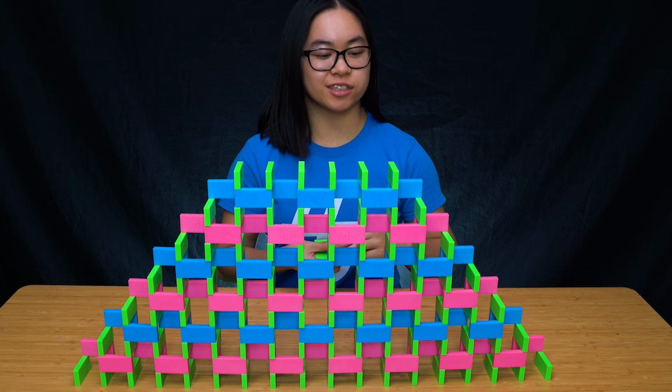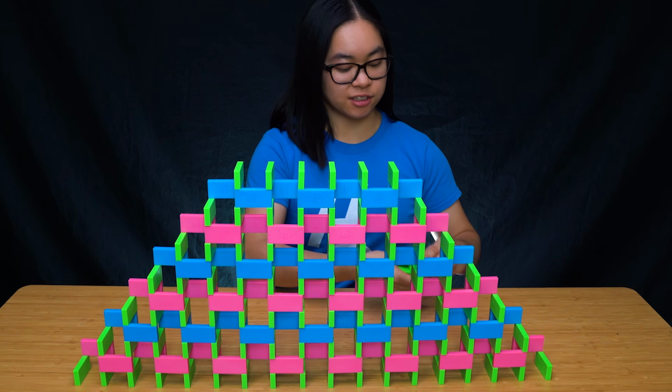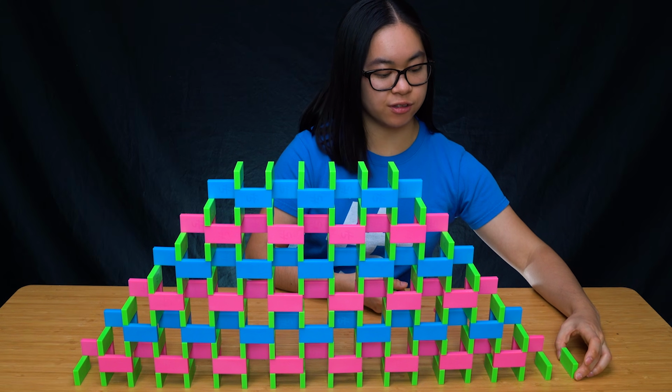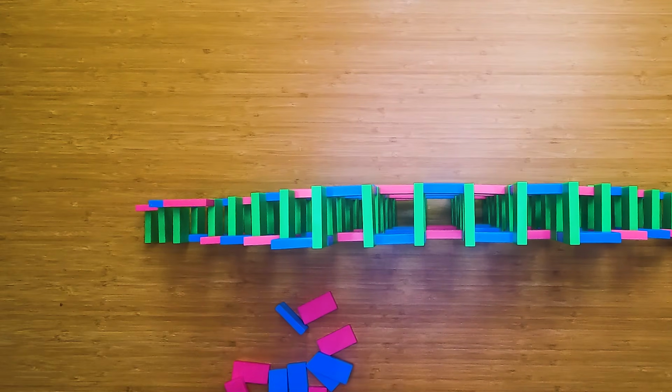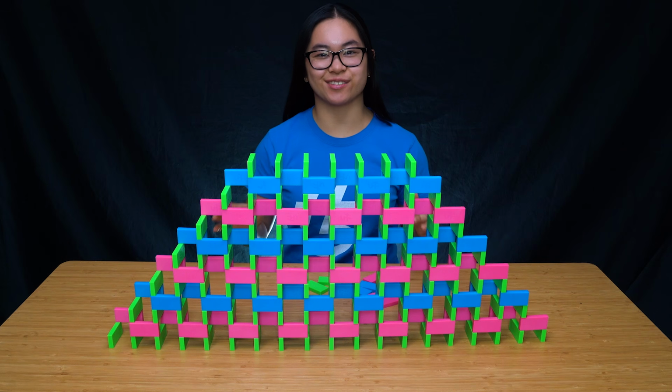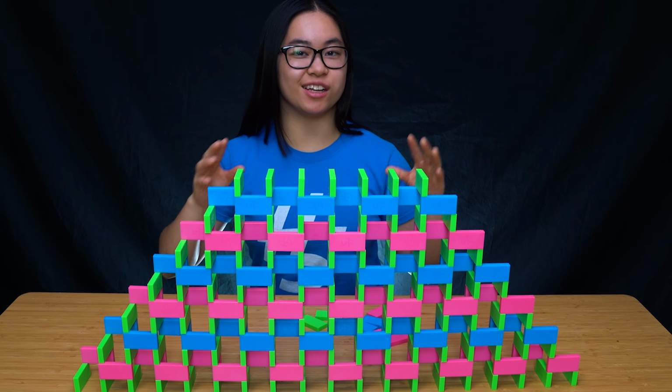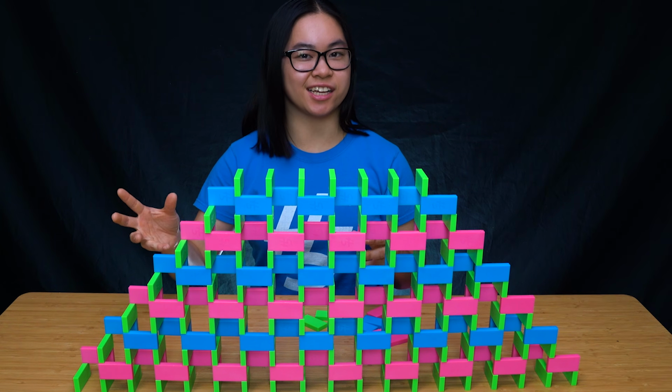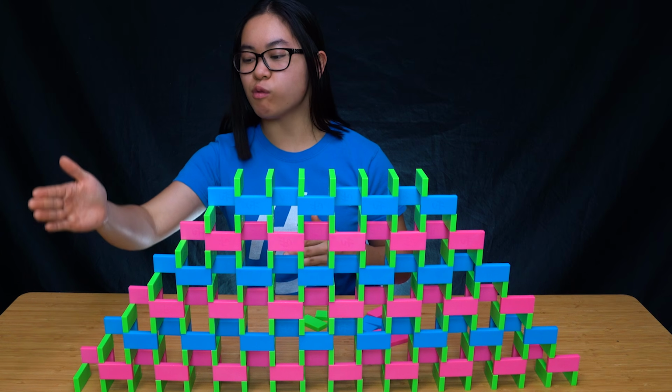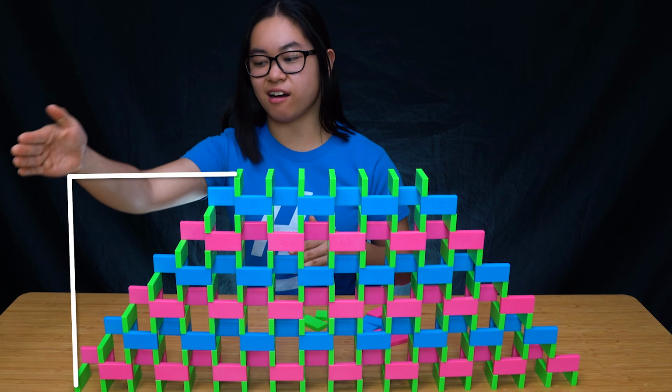But if I do want to continue the wall outwards, it's just a matter of adding a domino to the edge and then continuing it up as so. This is looking really good. So now that you know how to make a 2D pyramid using the alternating technique, I'm gonna show you how to make the full wall by making it square on the side.